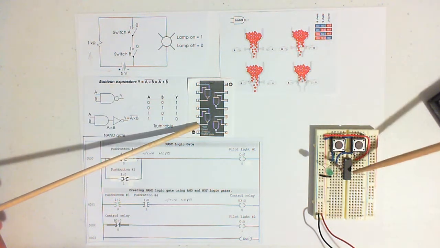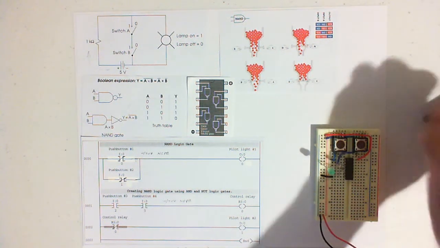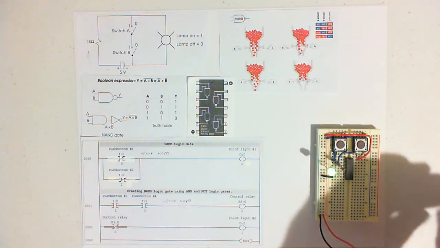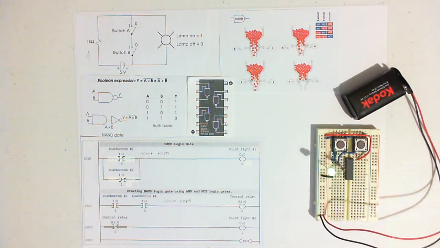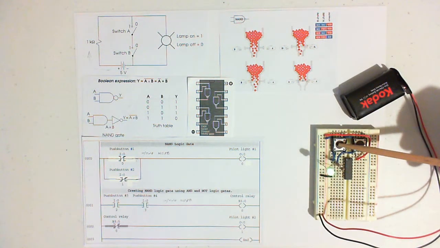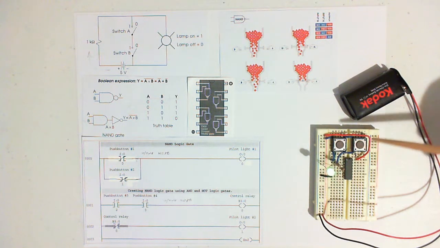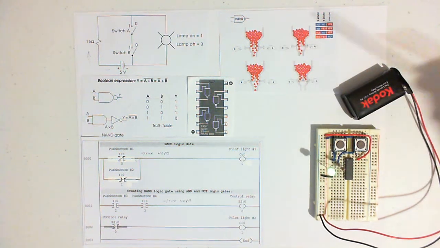This is the same chip that's in here, so if we hook this up, it'll immediately turn on. When we press A, it still stays on. When we press B, it still stays on. But when we press both, it turns off, proving this.